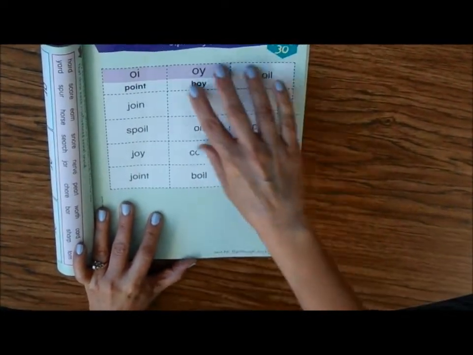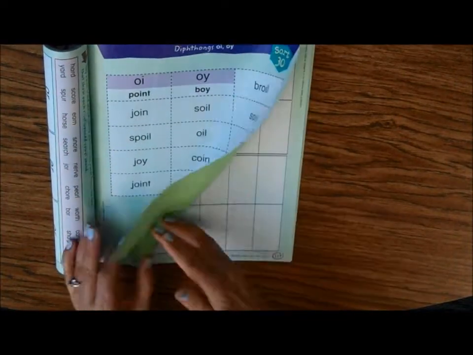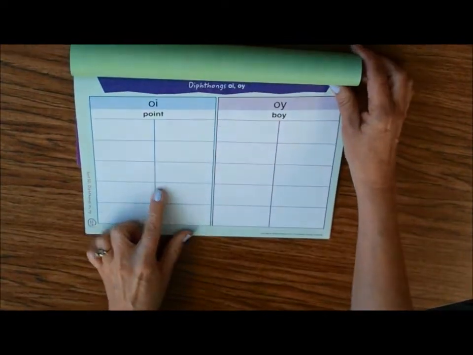So you're going to cut out these words today on page 117 and glue them onto page 119.